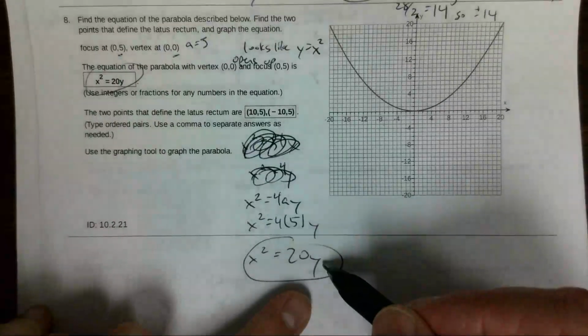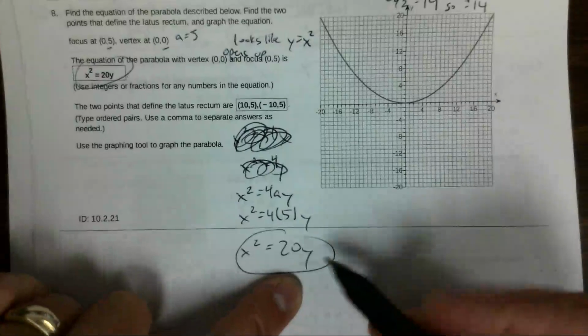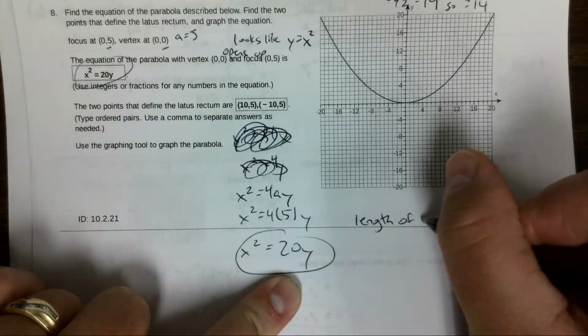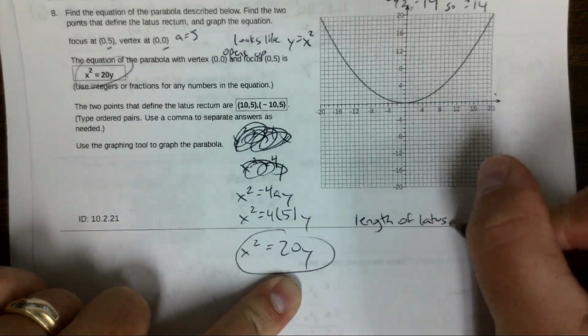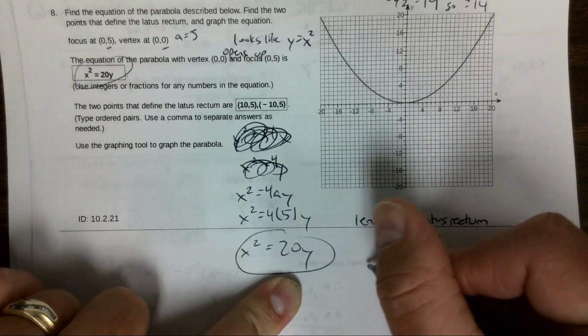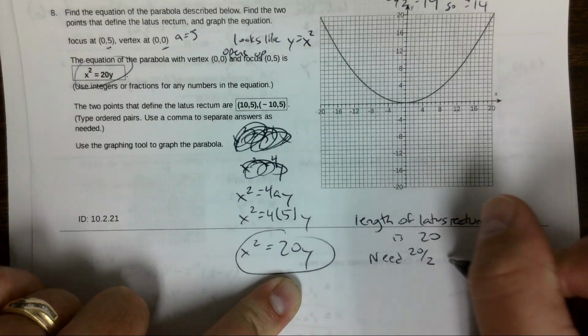Now, that means your length of the latus rectum is 20. So then you need 20 over 2, which is 10.